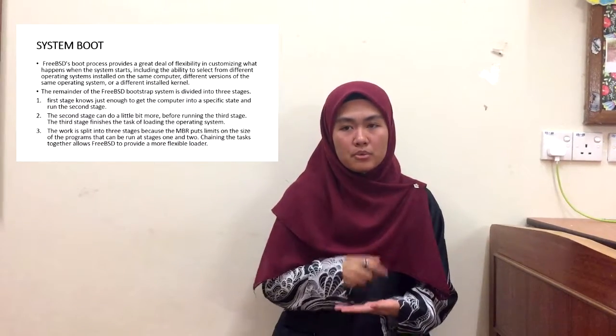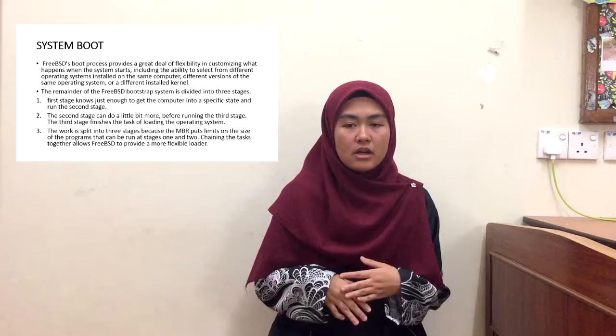Okay, now let's continue with system boot. The FreeBSD boot process provides a great deal of flexibility in customizing what happens when the system starts, including the ability to select from different OS installed on the same computer, different versions of the same operating system, or different installed kernels. The remainder of the FreeBSD bootstrap system is divided into 3 stages.